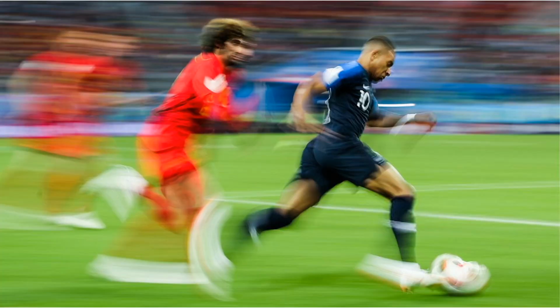Mbappe is a player who's anything but one-dimensional, having the ability to run in behind his fullback, whilst also being able to receive the ball to feet and race at his defender, knowing exactly what he wants to do as soon as he receives the ball to his feet, and his acceleration combined with his quick body movements and ball control makes him probably one of the best one-on-one dribblers in world football at the moment.